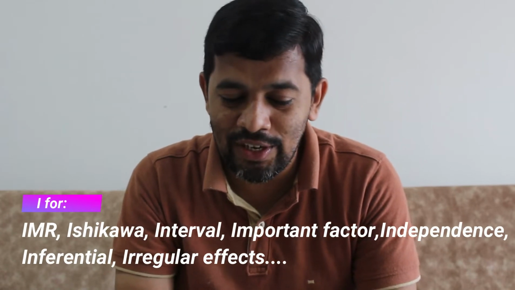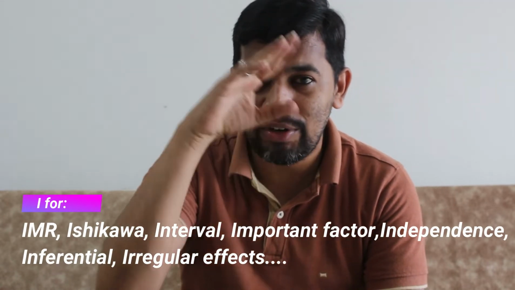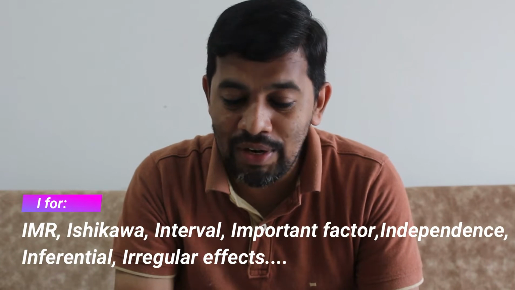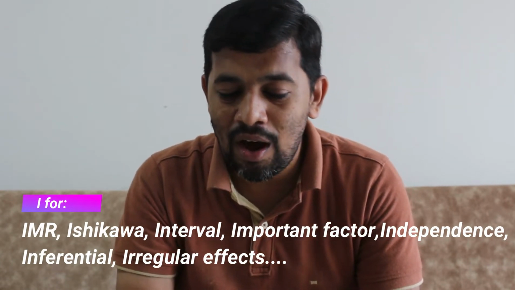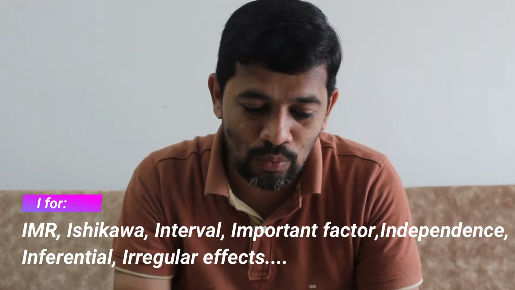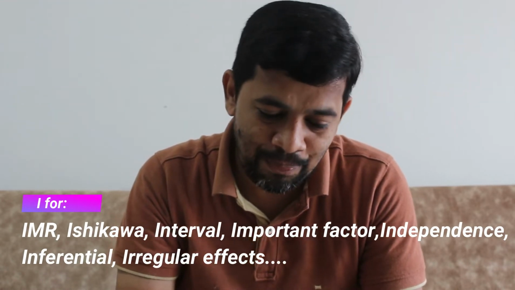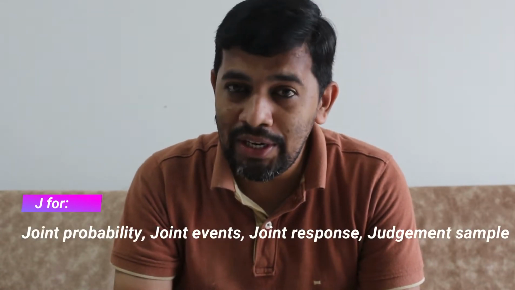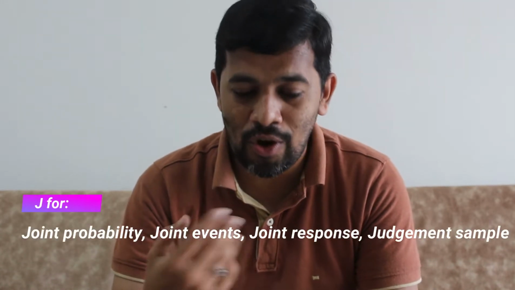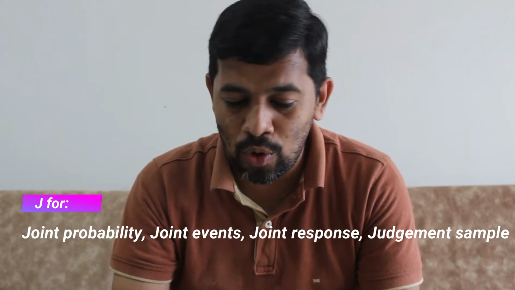And then you have interval plot, you know that intervals, right, between what is the interval. And then you have independence and important factor or the inferential value. Those things start with I. And then you have a J. J for joint, probability, joint event, joint response, and so on, right?